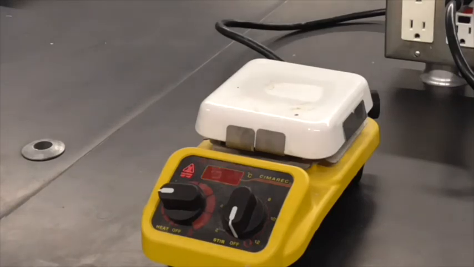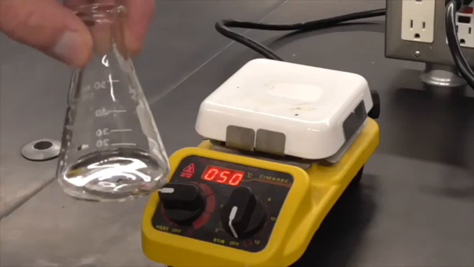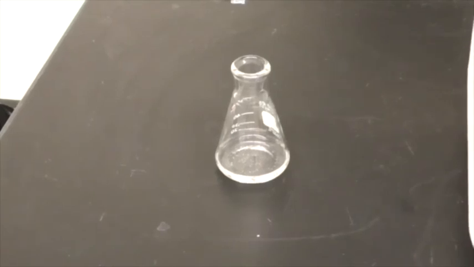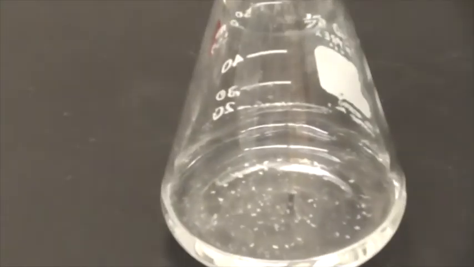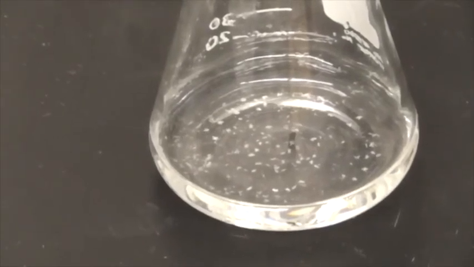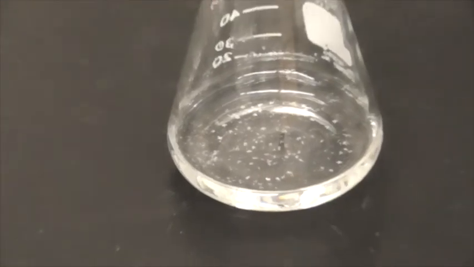See how everything's dissolved. So now I'm just going to let it cool for a little bit, and then we're going to put it in the ice bath. Alright, so we're over by the ice bath. I want to see if we can see. So I'm zooming in on the bottom of our container, and those little white dots are crystals of the aspirin starting to form. So I'm going to put that whole thing now in the ice bath.